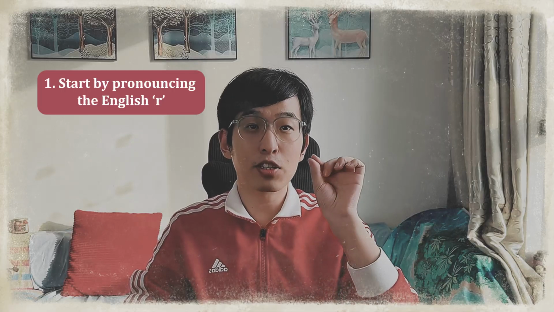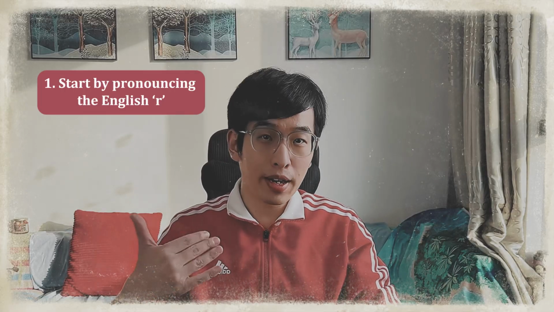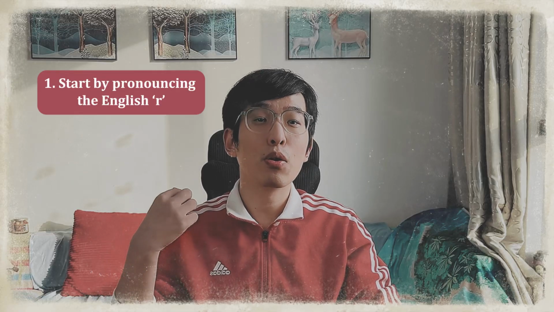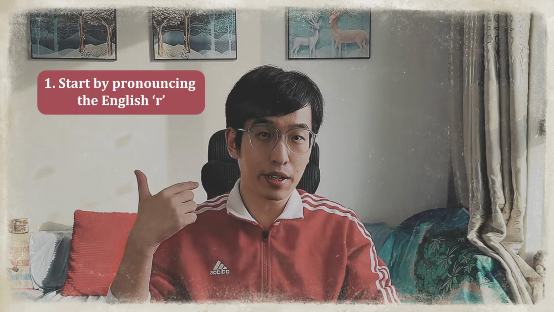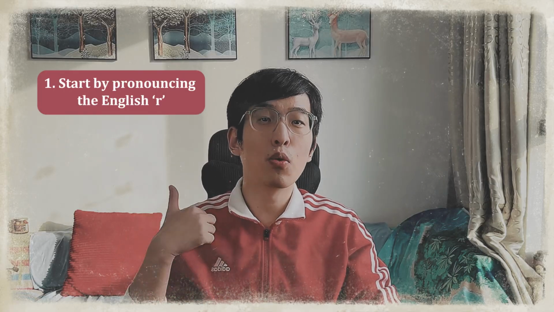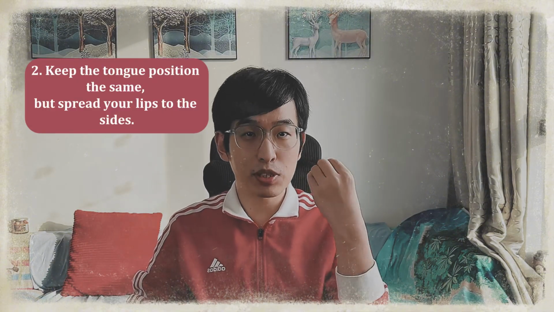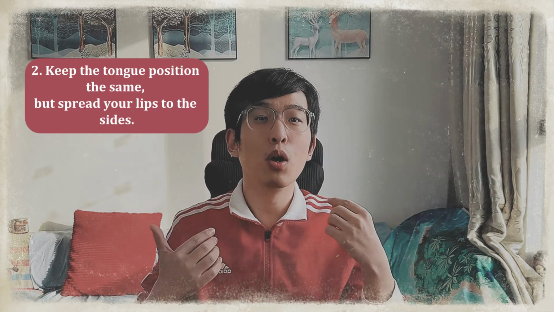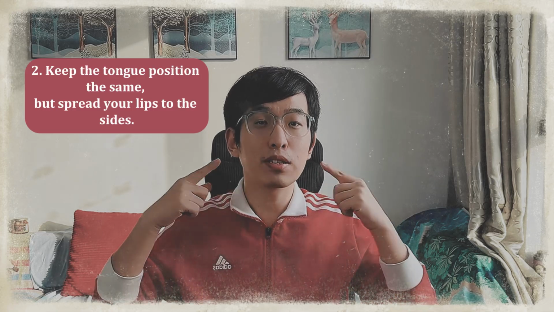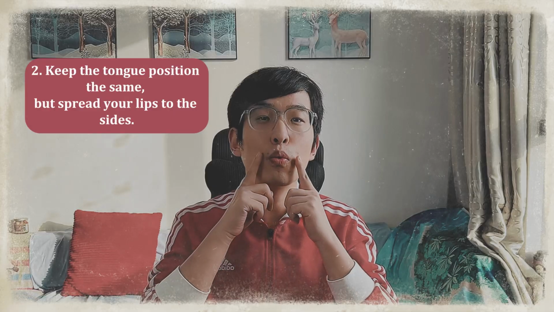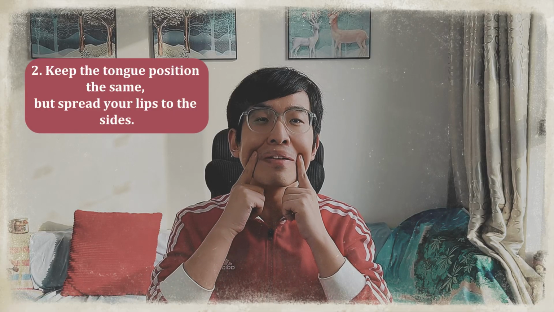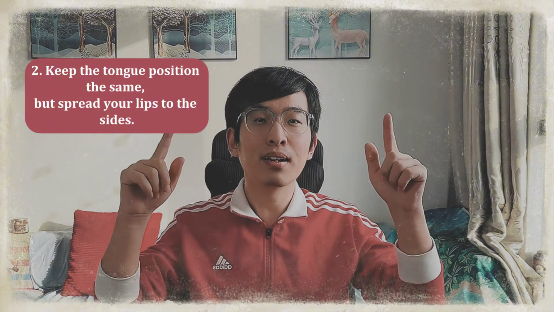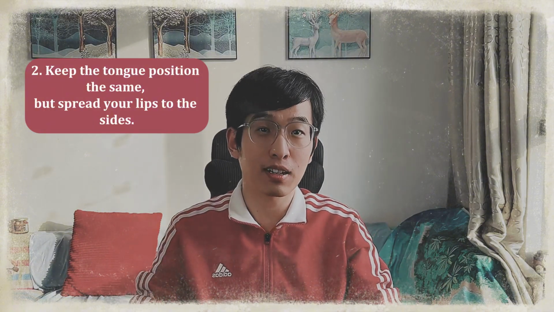Okay, let's practice. First, let's pronounce English R like in right, red, right, right? Slow motion, just the first part. Okay, second step, keep the tongue position, but try to move your lips. Okay, like this. Spread it. Yes, that's the Chinese letter R.